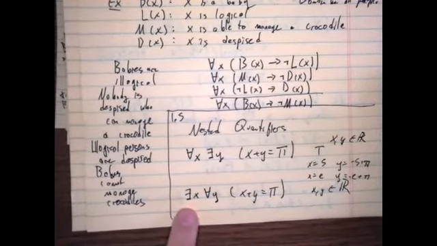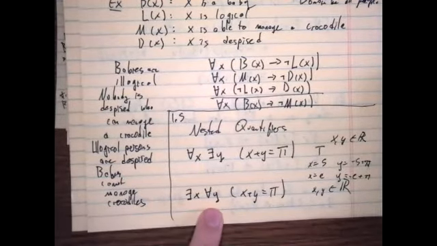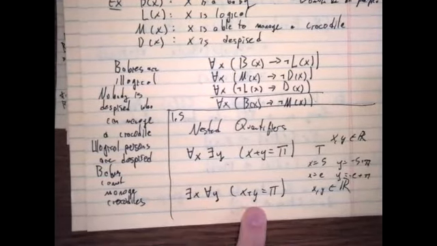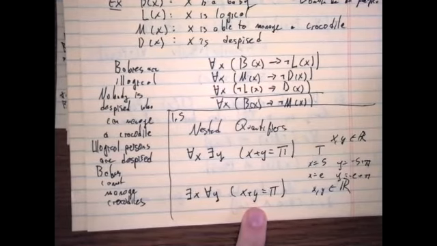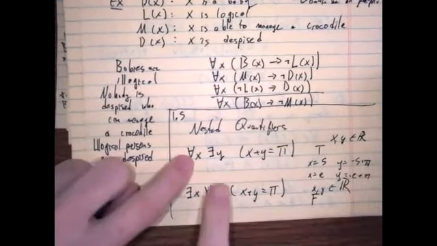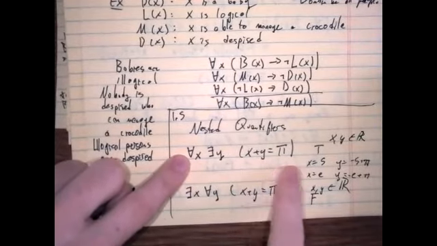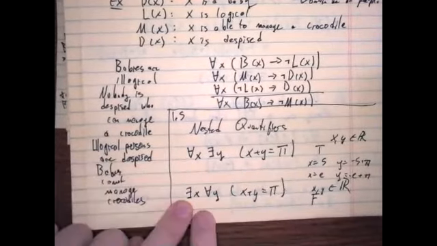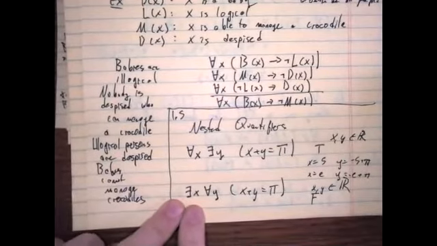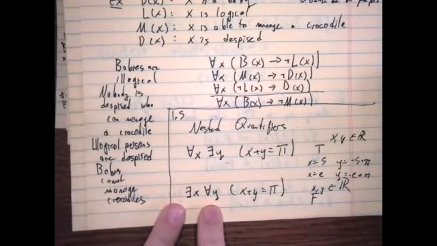Is this proposition true? Does there exist a real number such that for any other real number you pick, x plus y is pi? Right, this one's false. Here, this is saying for any number you pick, you can pick another thing such that this thing works. This one is saying there is one x such that this always works for any second choice, right?